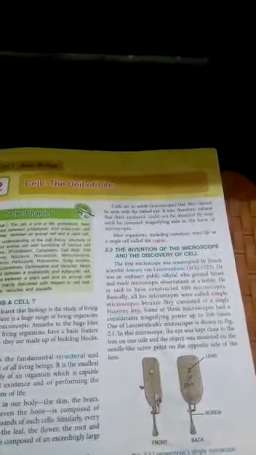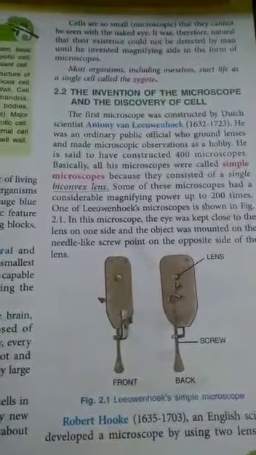Now we come to discovery of cell. Discovery of cell started with the invention of microscope. The first and the most simple microscope was made by Leeuwenhoek. He used only one lens in his microscope, and that lens was a biconvex lens. So he observed little microscopic organisms in pond water with the help of that microscope. You can see the picture of this microscope. It is a simple microscope.